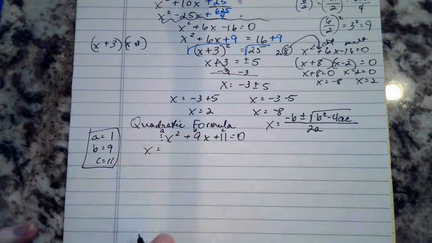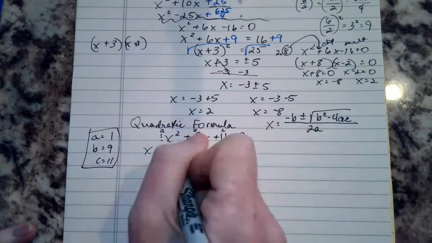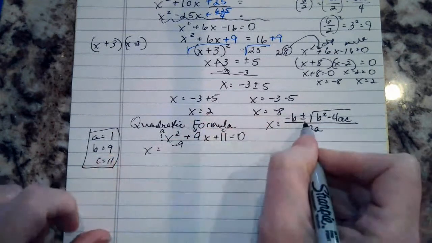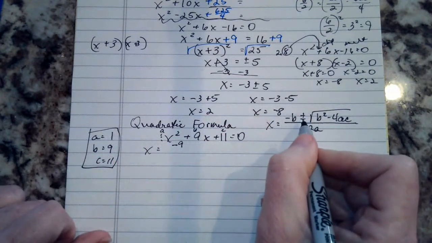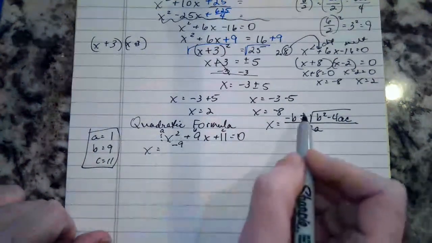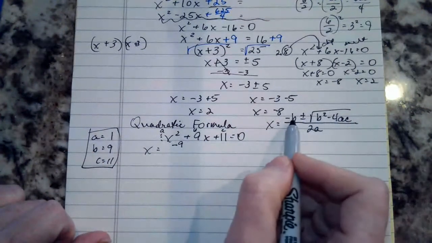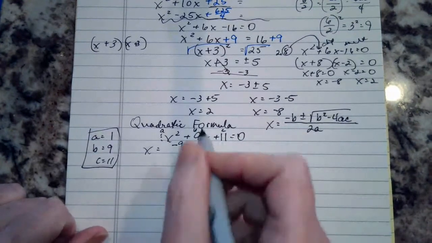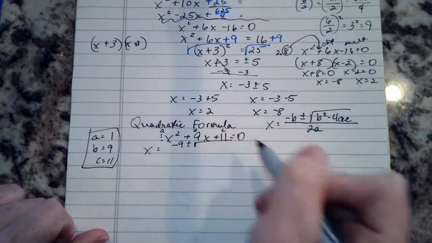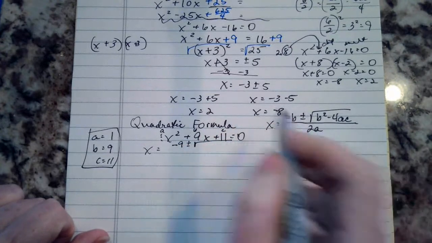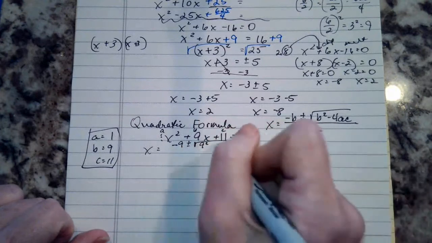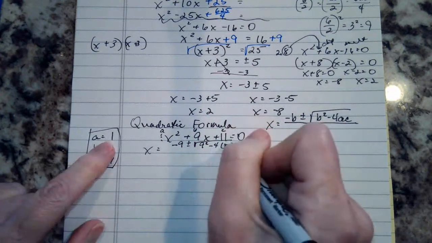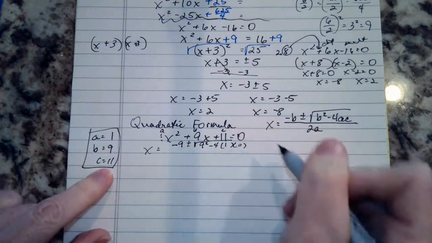Let's find the roots. x equals, it says a negative sign, so let's put a negative sign. Then B is 9. Then plus or minus, that's going to give us our 2 roots because we know we need 2 roots. So something plus this blob, and then something minus this blob. That's what gives us the 2 answers that we need. So plus or minus, and then the square root of B, that's 9 squared, minus 4 times A, which is 1, and C is 11.